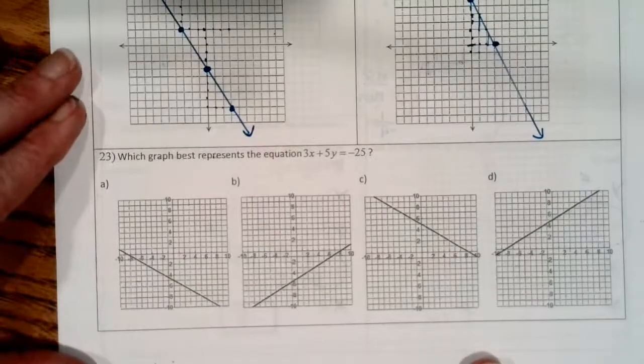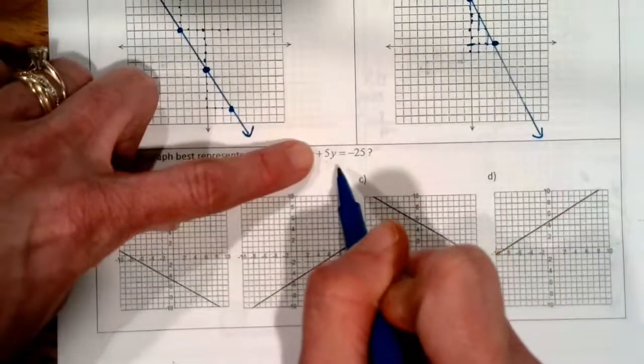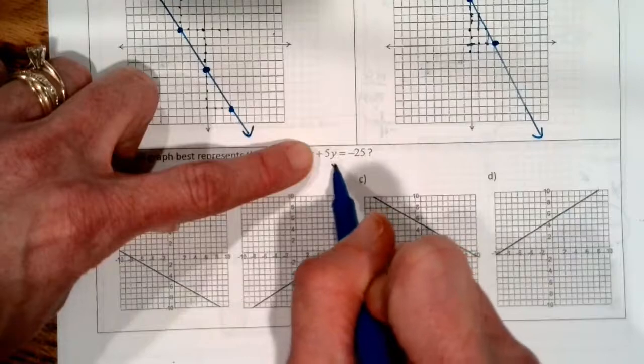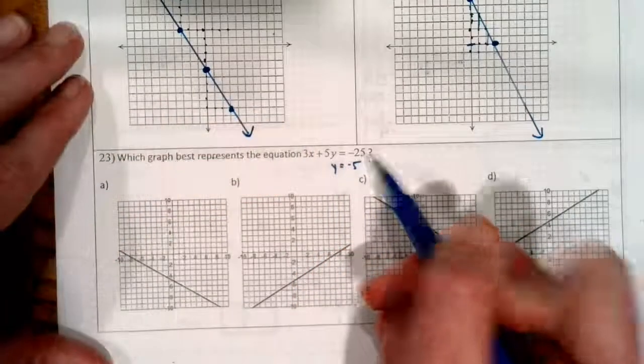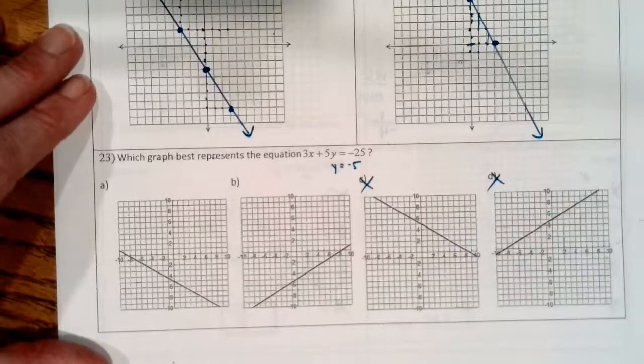Which graph represents this equation? I know for sure when x is equal to 0, then my y is equal to negative 5. So if I look for a y-intercept of negative 5, I can right away cross off those two.